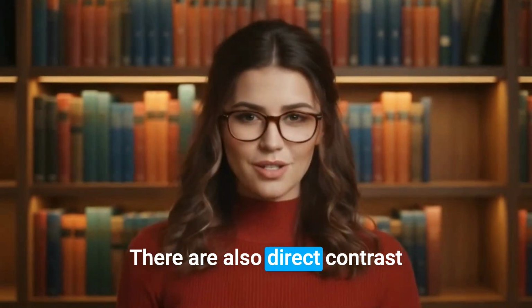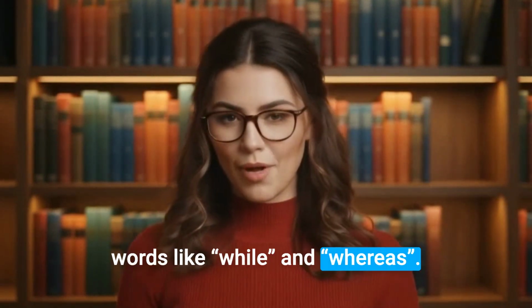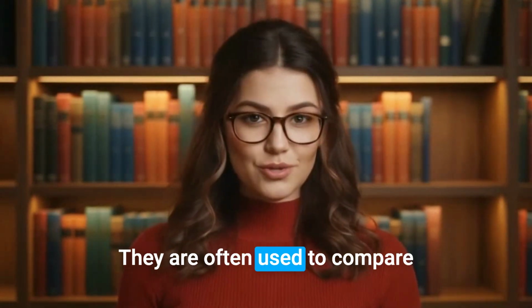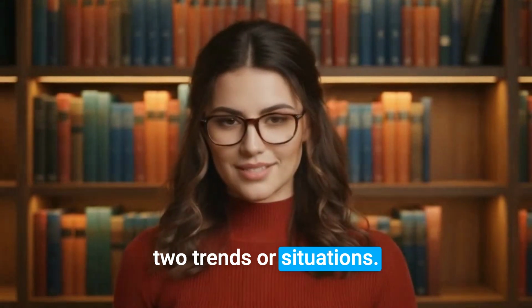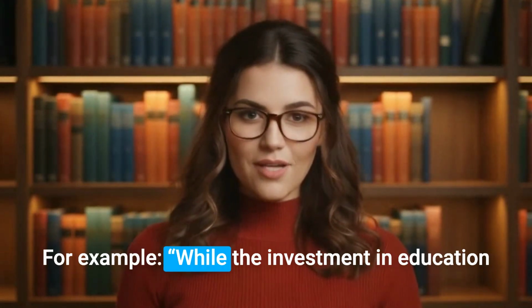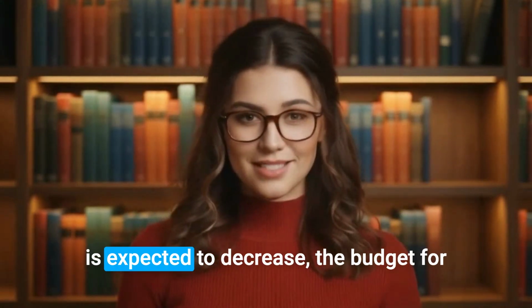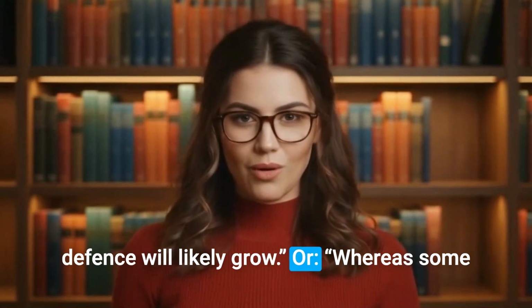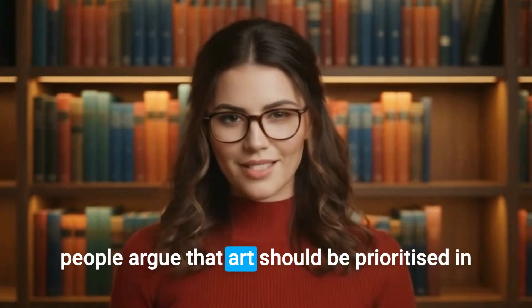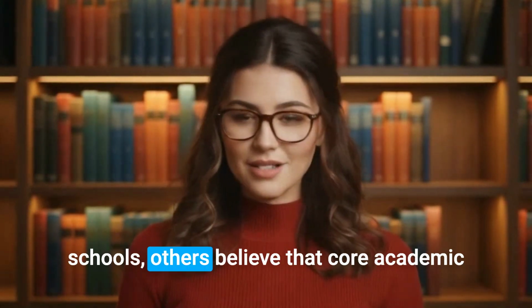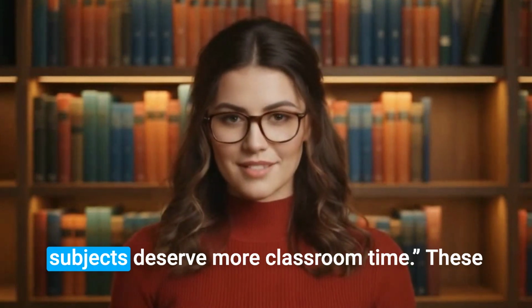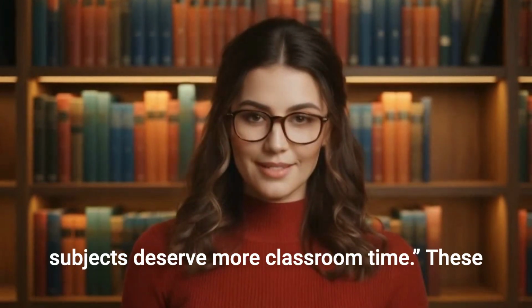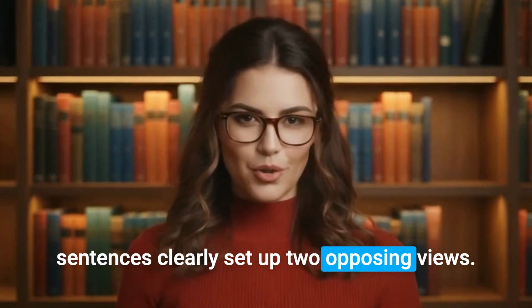There are also direct contrast words like while and whereas. They are often used to compare two trends or situations. For example, while the investment in education is expected to decrease, the budget for defence will likely grow. Or, whereas some people argue that art should be prioritised in schools, others believe that core academic subjects deserve more classroom time. These sentences clearly set up two opposing views.